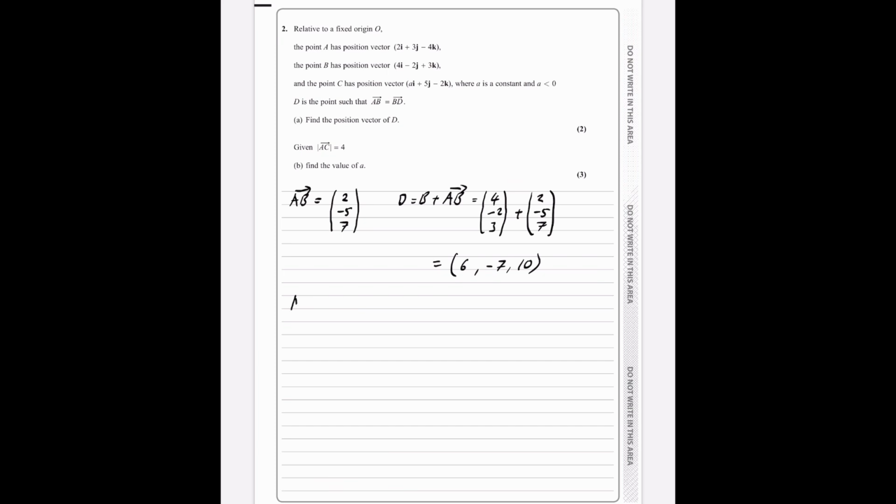For B, we have to find the value of a. It gives us the information that the length of the vector a to c is 4. So the vector a to c is a minus 2, 2, 2.